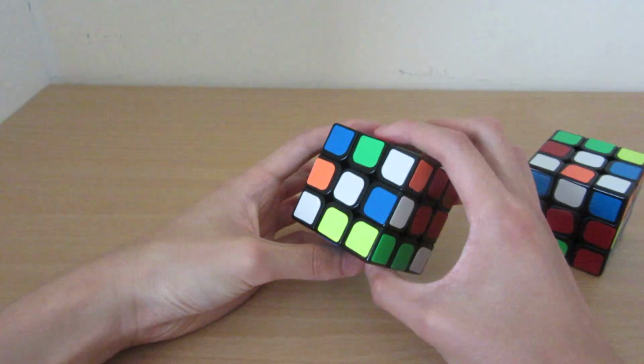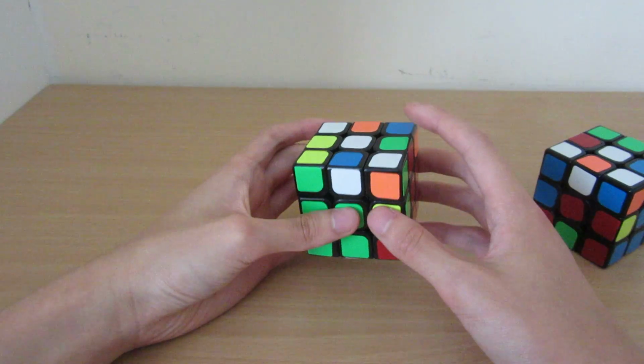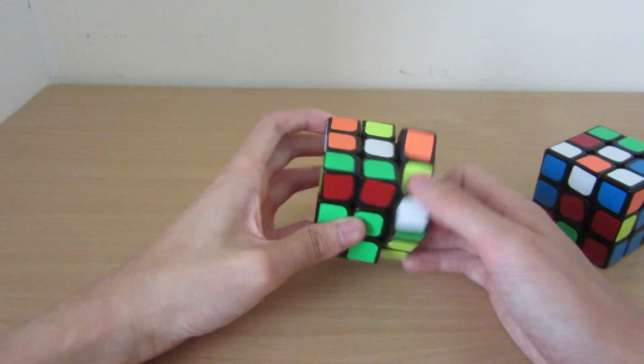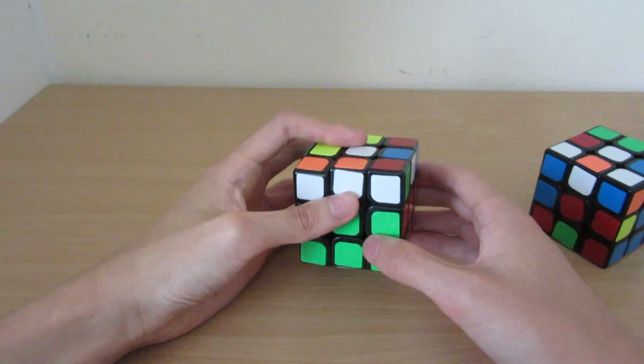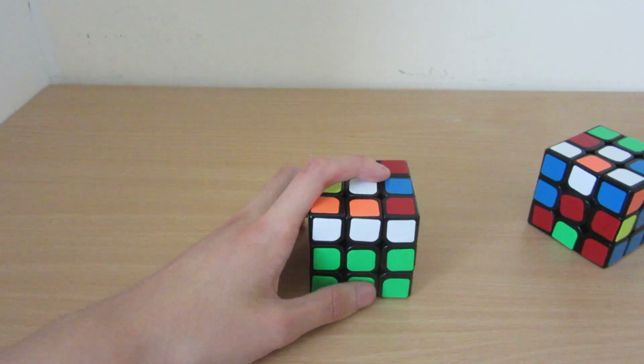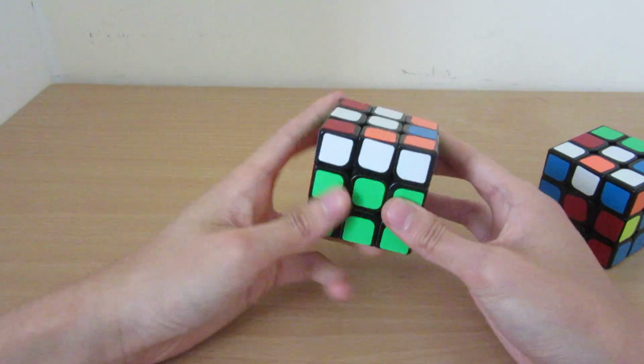So here now, when you do that, it becomes solvable using just R and U moves. So here, this can be solved using R and U moves. So that's one thing to note about Roux. It doesn't necessarily apply to other methods.